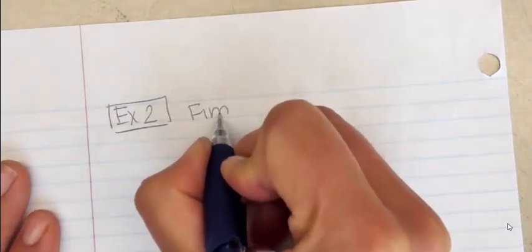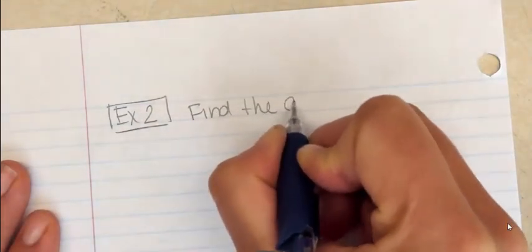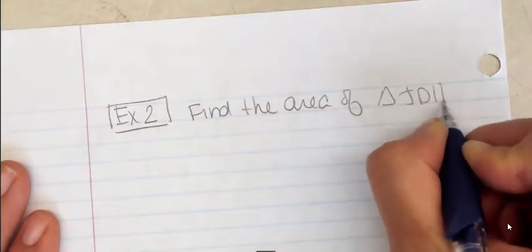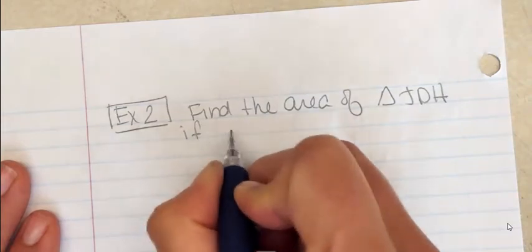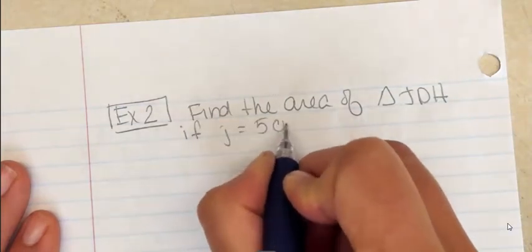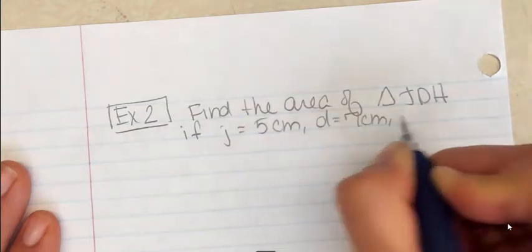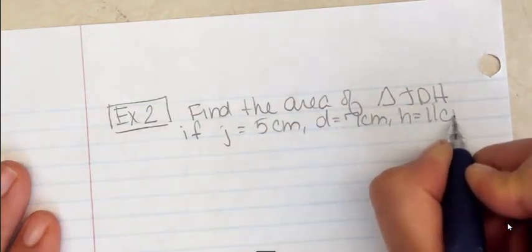We'll find the area of triangle JDH if J equals 5 centimeters, D equals 7 centimeters, and H equals 11 centimeters.